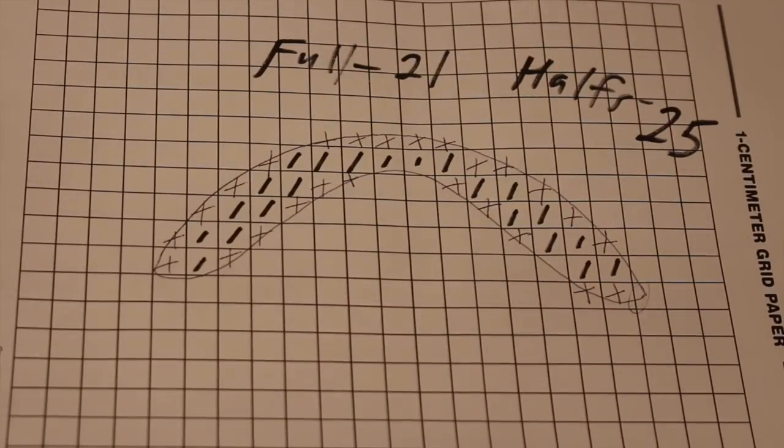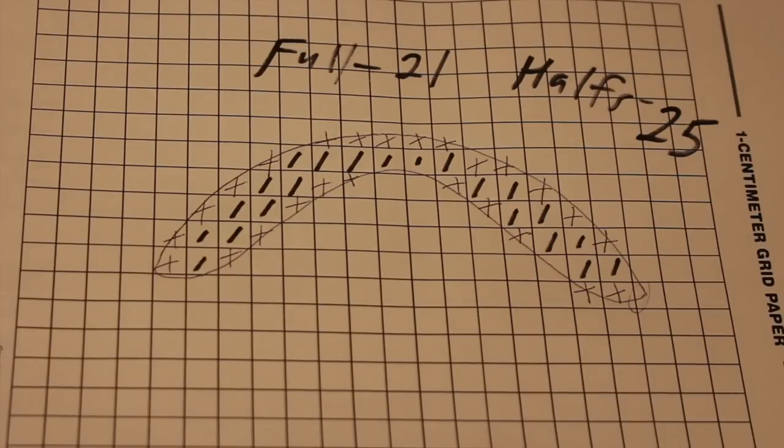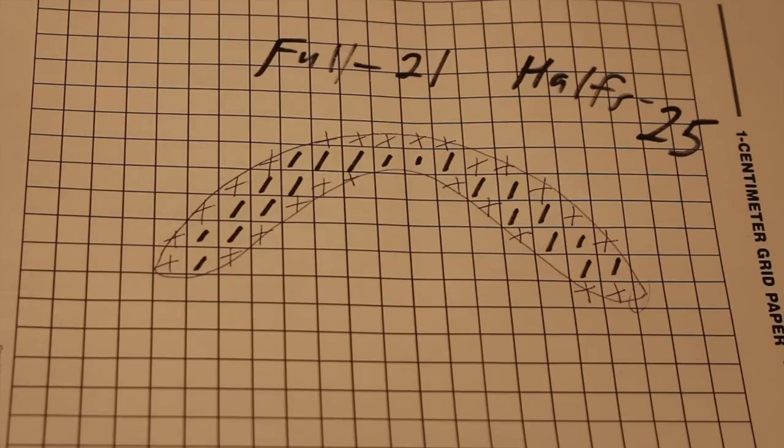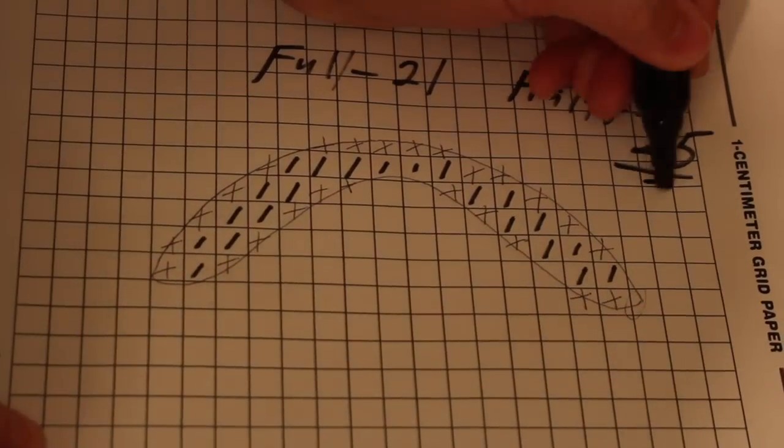Now, since those are halves, you want to take the average, because you're going to have some of them that are less than 50%. You're going to have some that are more than 50%. You guys are also going to have some squares that are actually 50%. So we want to take the average of this here.